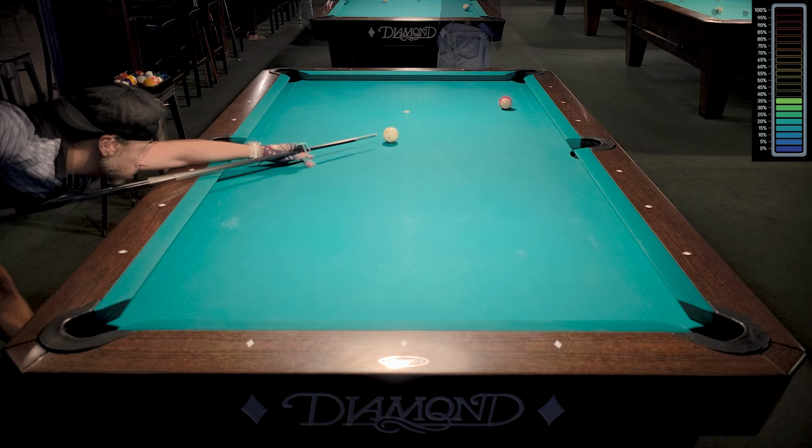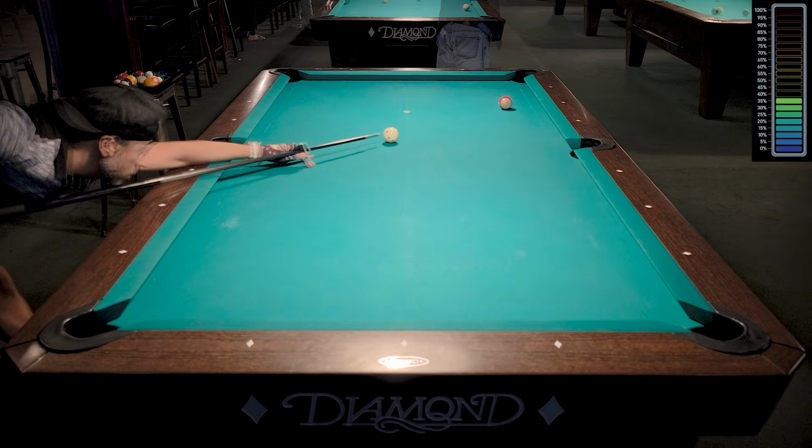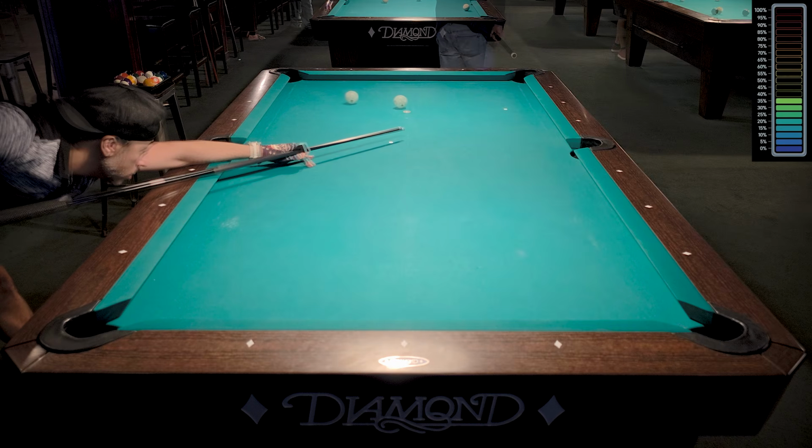So let's go ahead and see just how similar top and top left actually are. Very similar results at slow speed. Now the faster moving ball is top left. That's because it has running spin, because the spin is going in the direction of the cue ball's natural path.